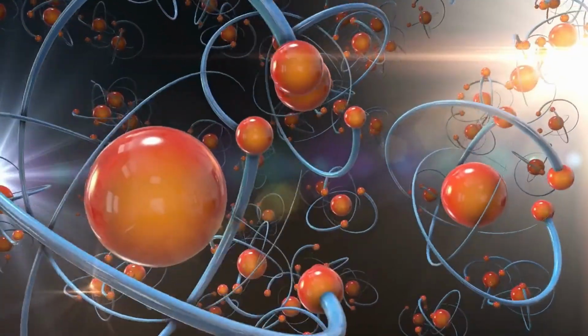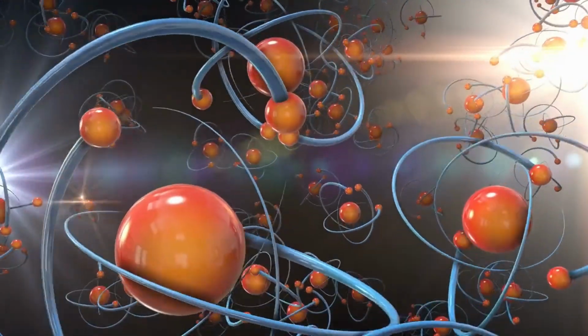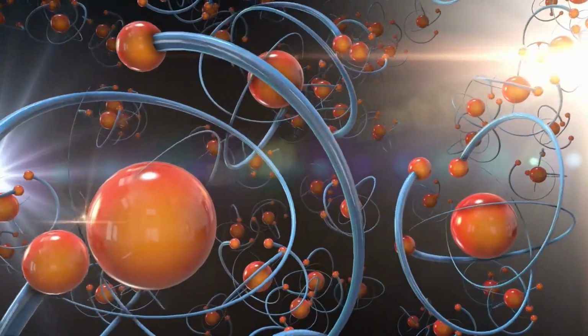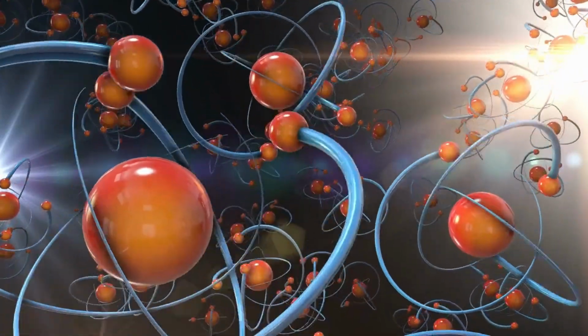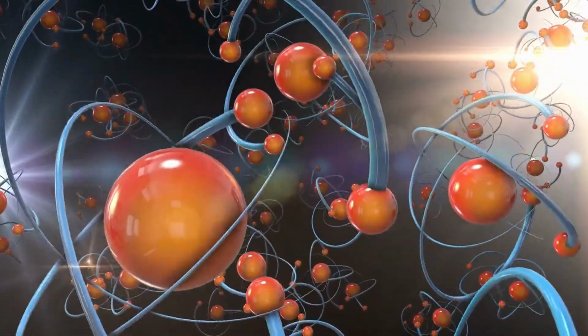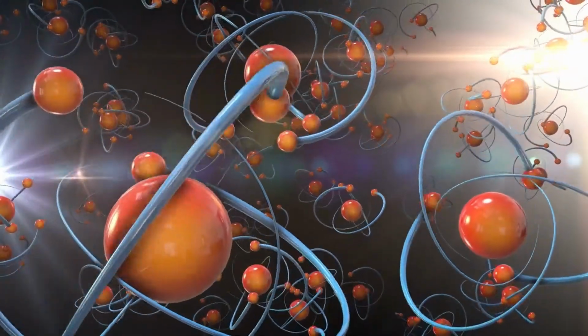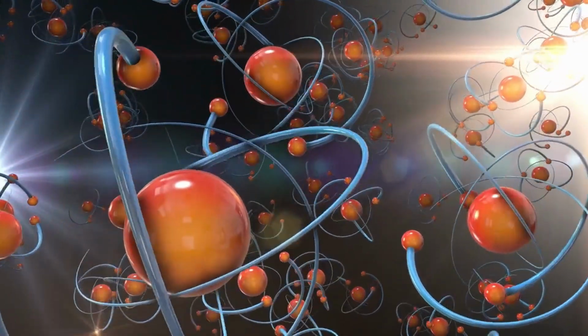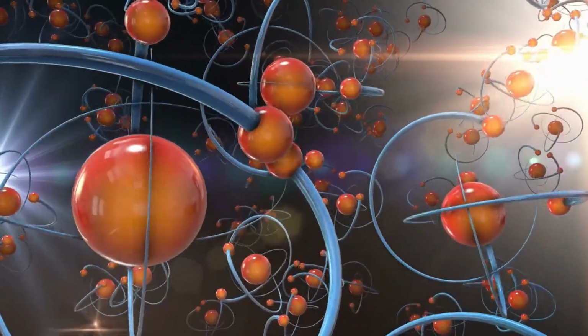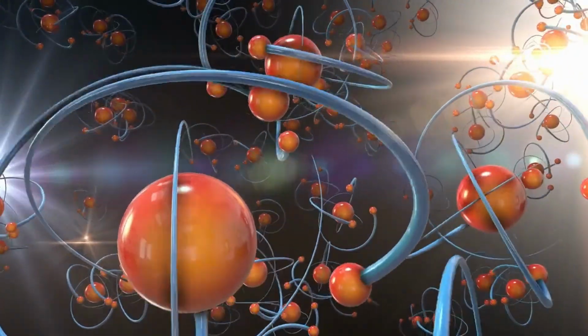Now let us look at some drawbacks of the octet rule. The octet rule assumes noble gases don't react, but some of them, like xenon and krypton, form compounds like XeF2, KrF2, etc. The octet rule doesn't tell us the shape of the molecule. It does not explain why some molecules are more stable than others.